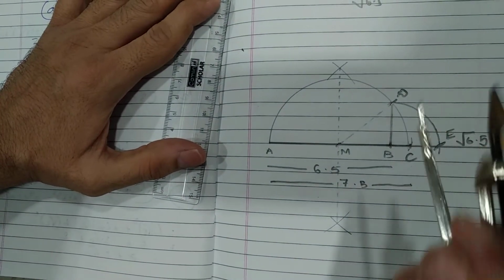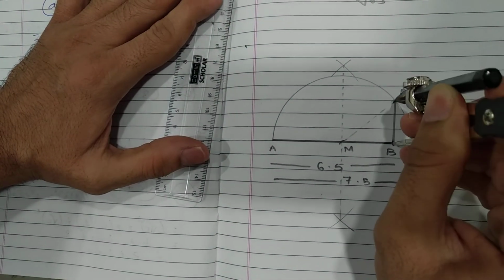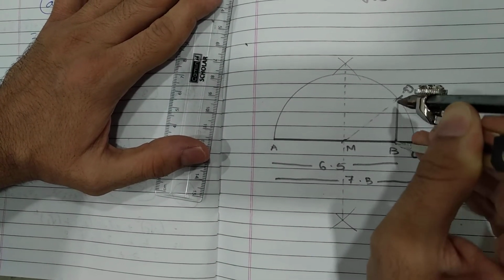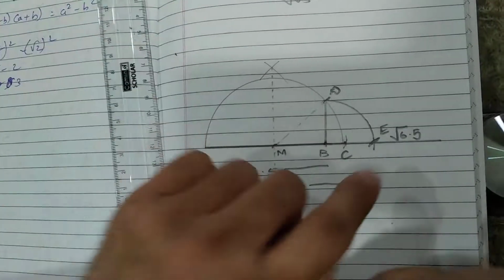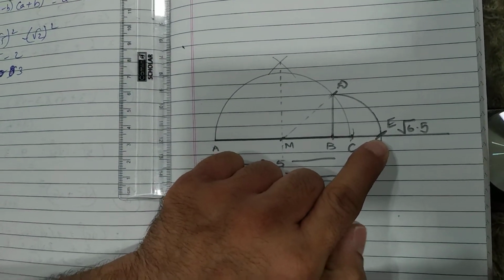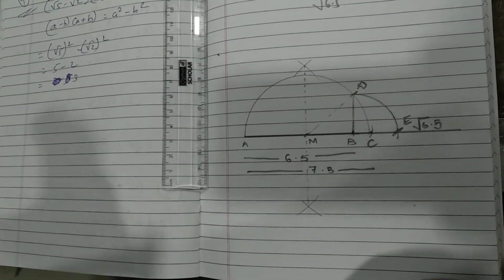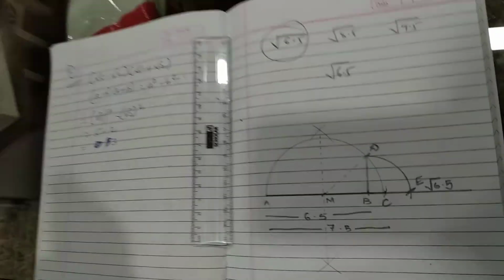and then take this B and D as the distance. B to D, from B mark like this, and this point so obtained on the number line is the given number on the number line.